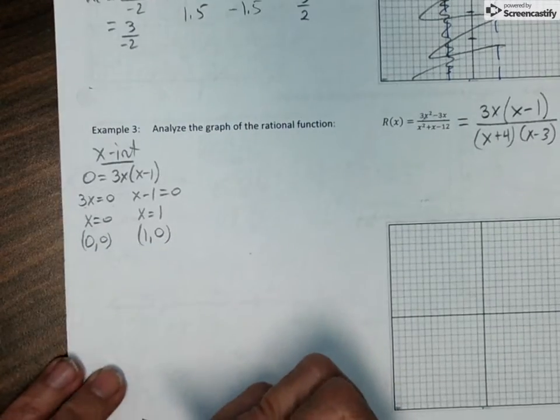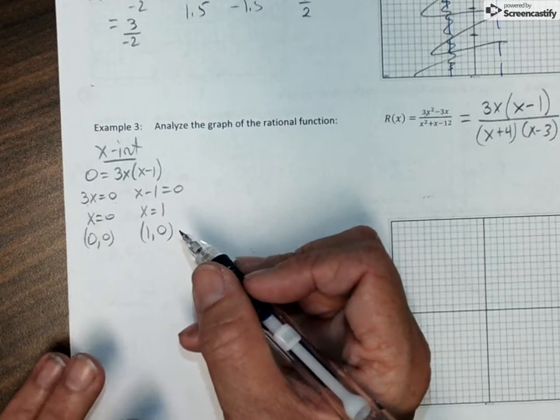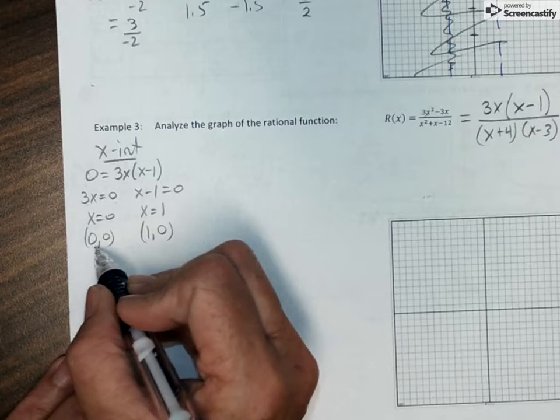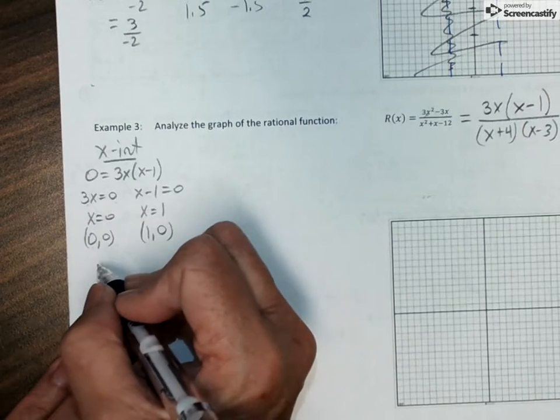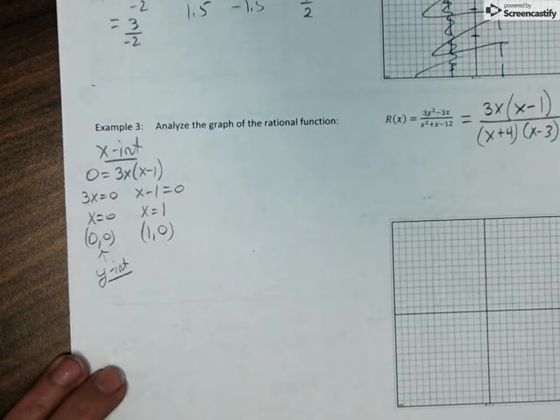We've got two x-intercepts. Next step is y-intercept. But remember, you can only have one y-intercept. If I've already got (0, 0) as an x-intercept, it's also my y-intercept. So there's no need to solve for that.